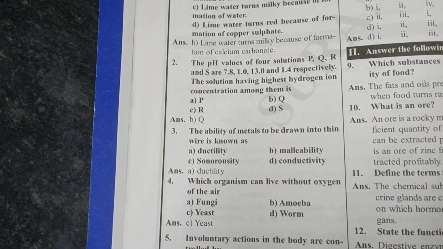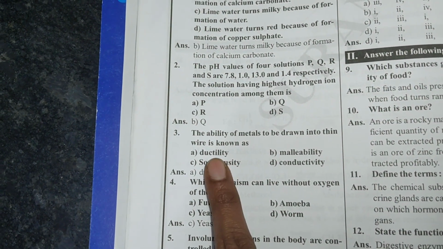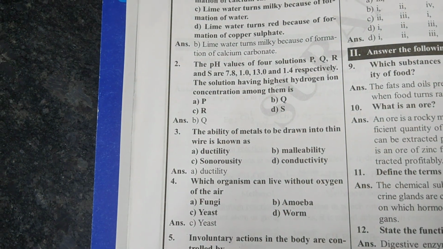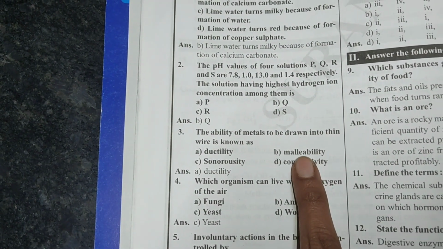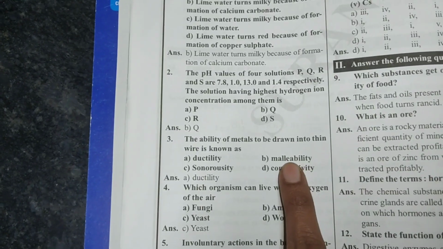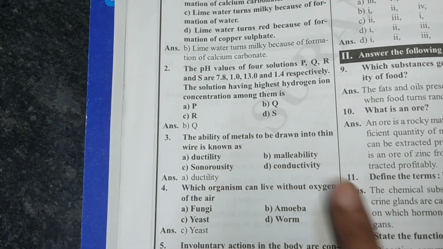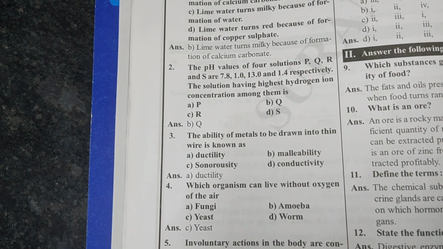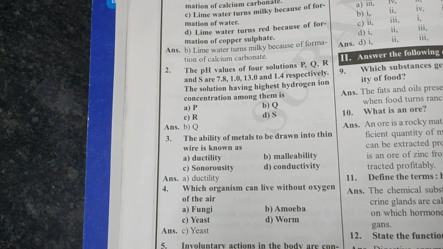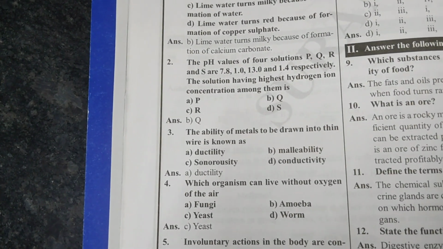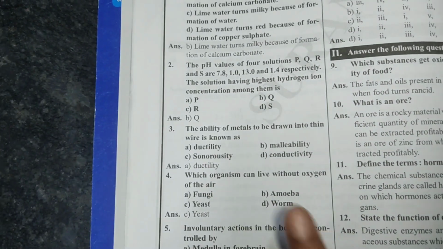ductility. Ductility means the ability of a metal to be drawn into a wire. Then what is malleability? The ability of a metal to be made into a thin sheet is malleability. Sonorousness, the ability of a metal to make sound, is sonorousness. Conductivity means the ability of a metal to conduct electricity. So the answer is ductility.